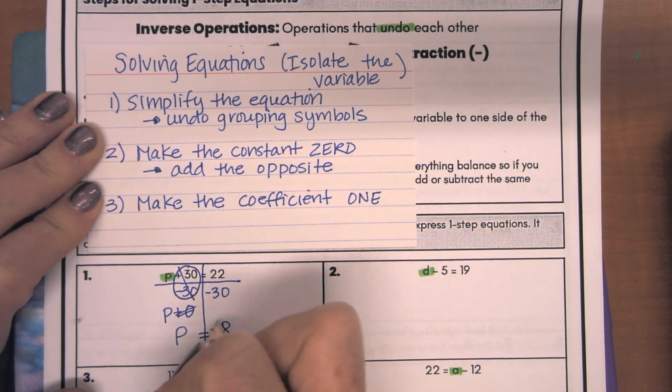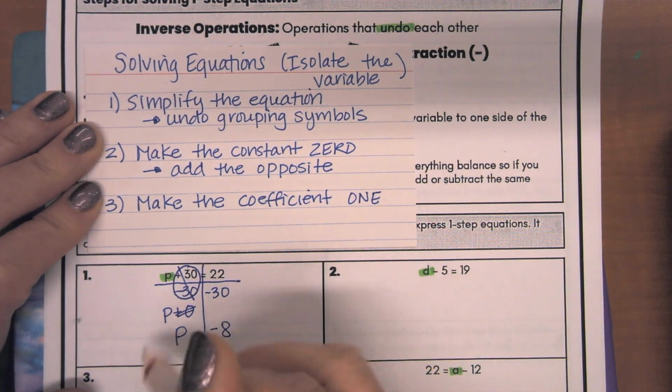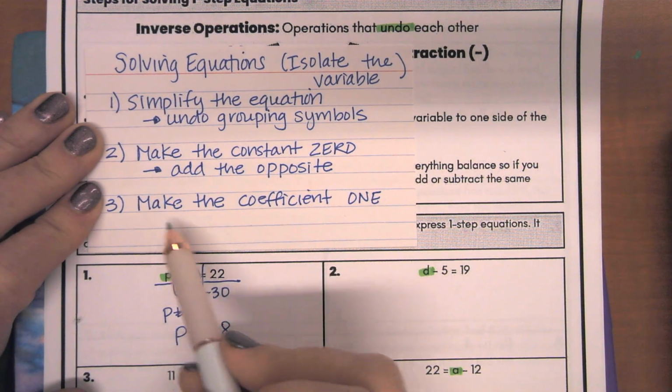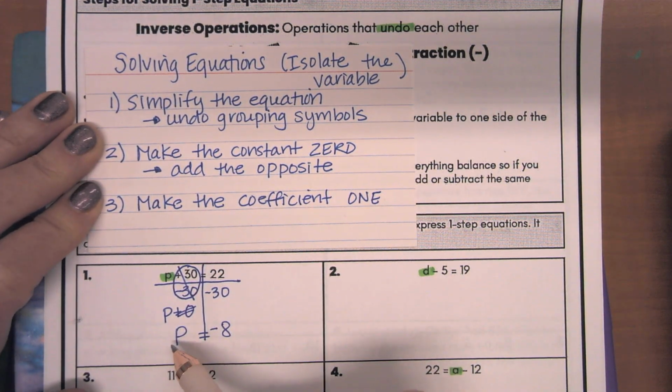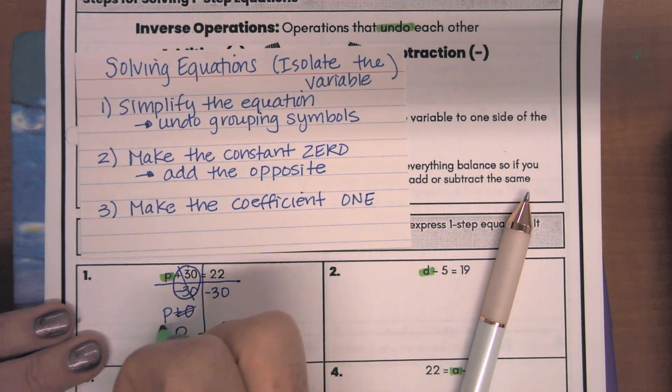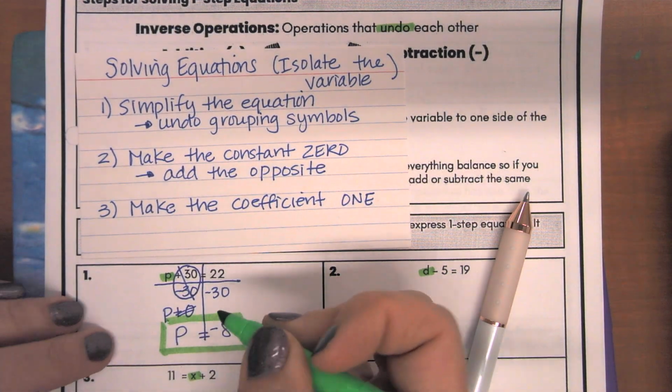Now if you struggled with that integer piece, come see me and I'll go over integers with you. At this point, notice that we have to make the coefficient 1. It already is 1, that's why we don't see it. So I am done with this problem. P equals negative 8.